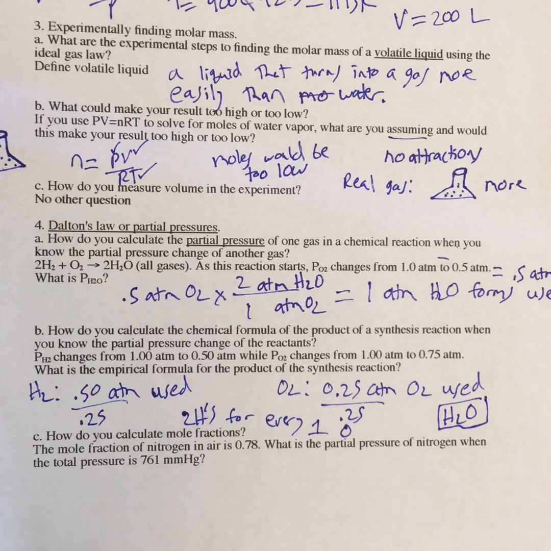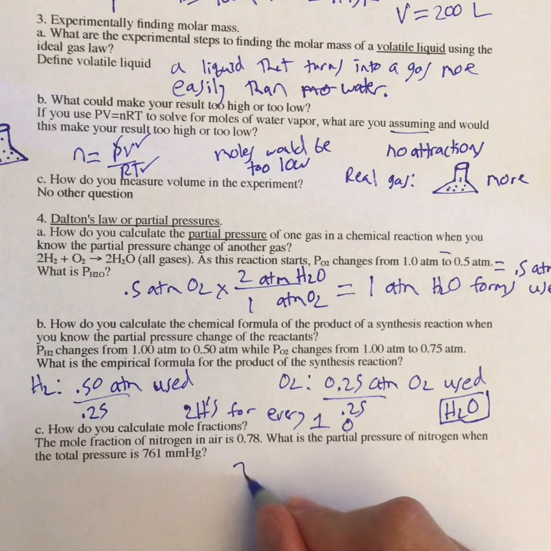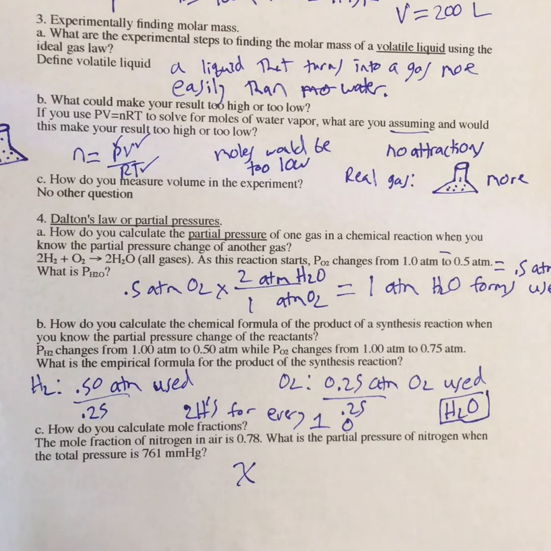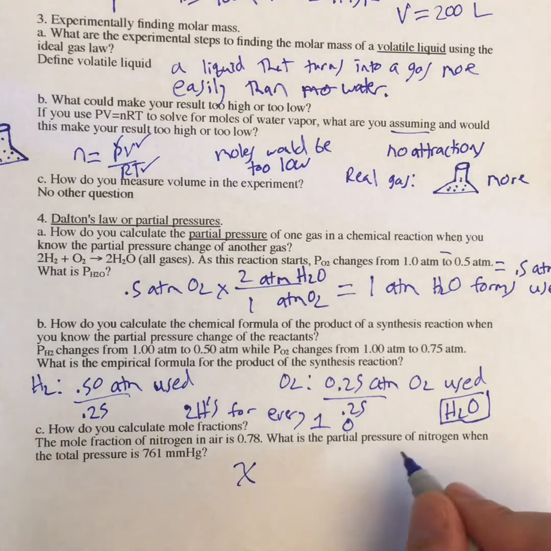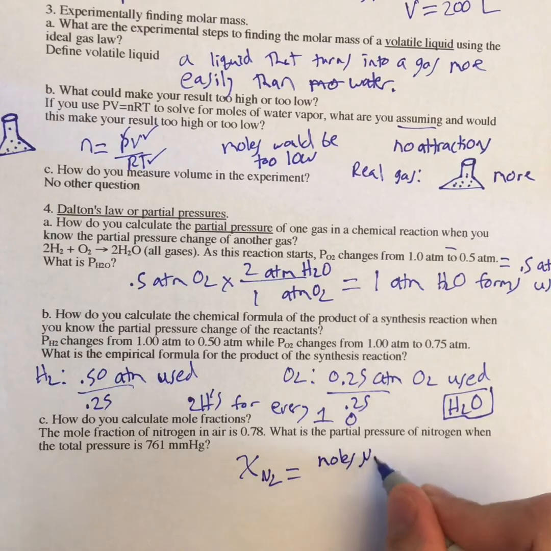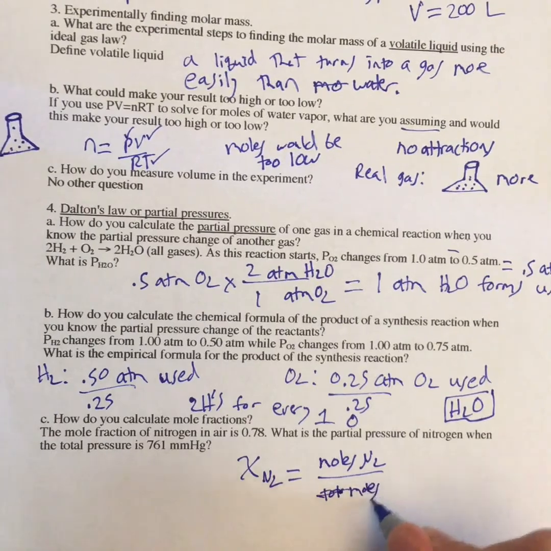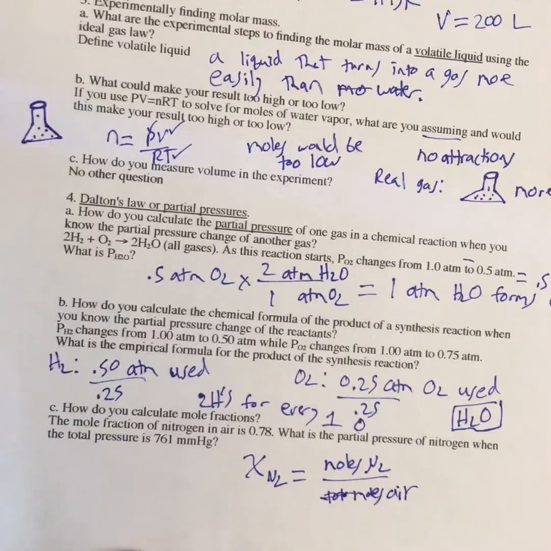Okay, part C. Mole fraction is moles of the things you're interested in over total moles. The mole fraction for nitrogen in air is the same as the percent of nitrogen in air, because usually percents are by mass, but the air one is actually by volume, which depends on the particles, which is moles. So that's why the fraction matches the percent. Okay, so mole fraction has a symbol chi. I think in Greek you say chi, but we say chi. And this is nitrogen, so that would be moles of nitrogen over total moles, which are moles of air.